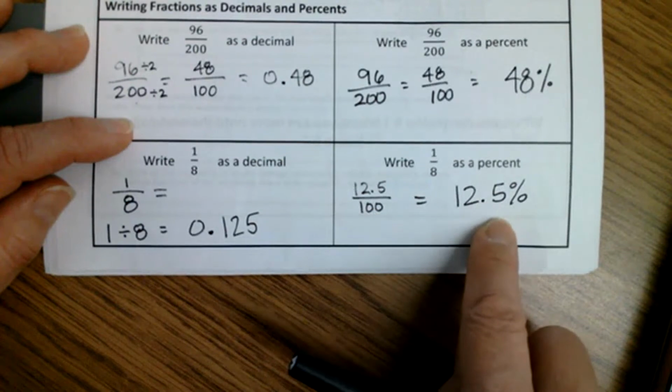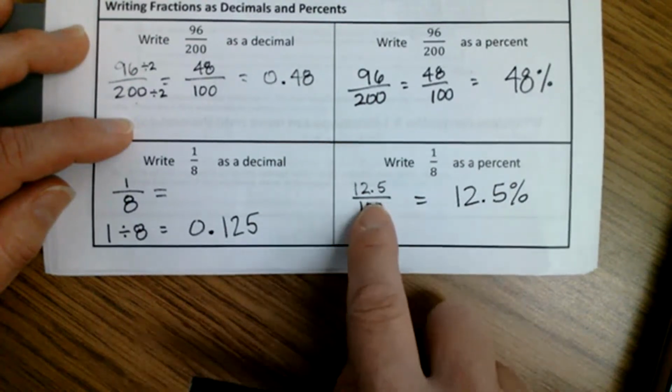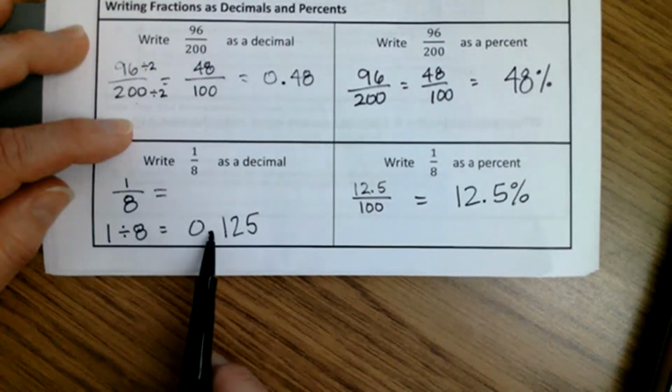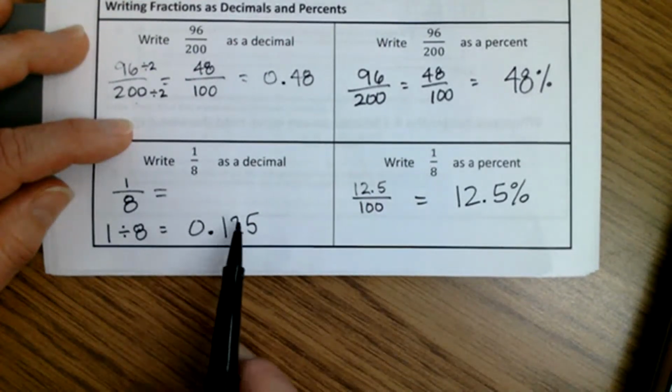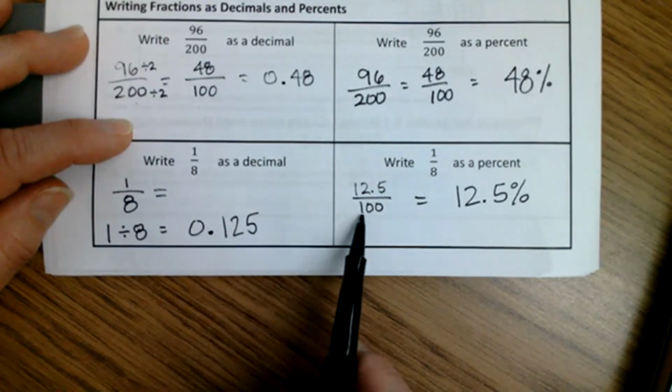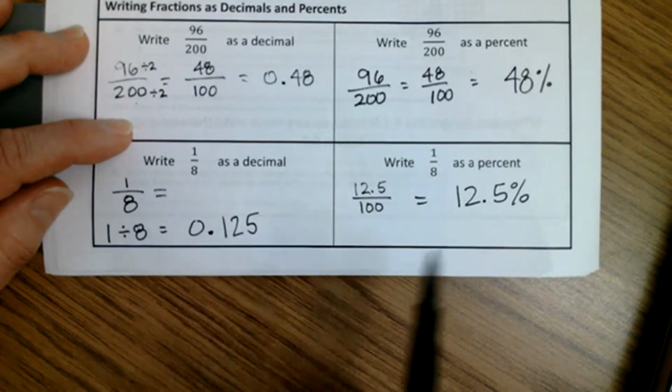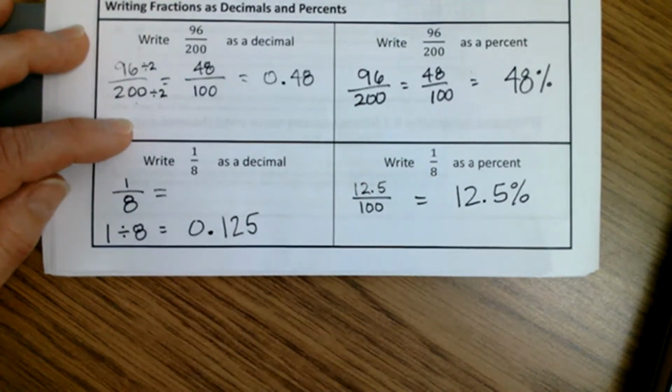Remember, percent is always out of 100. And how did I get 12.5? I used that 1/8 as a decimal is 0.125. And I want the hundredths place, which is right here, because I want out of 100. So I move the decimal to the hundredths place. And that's how you get the percent.